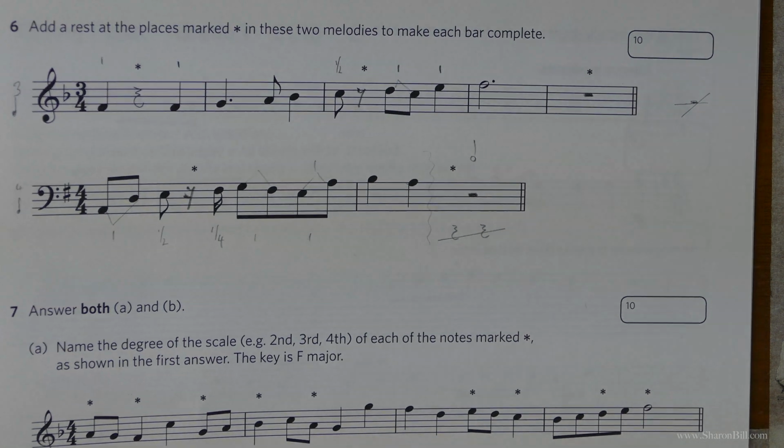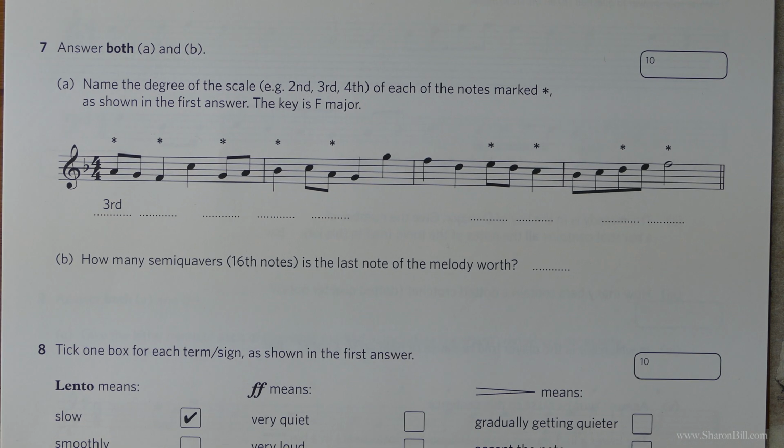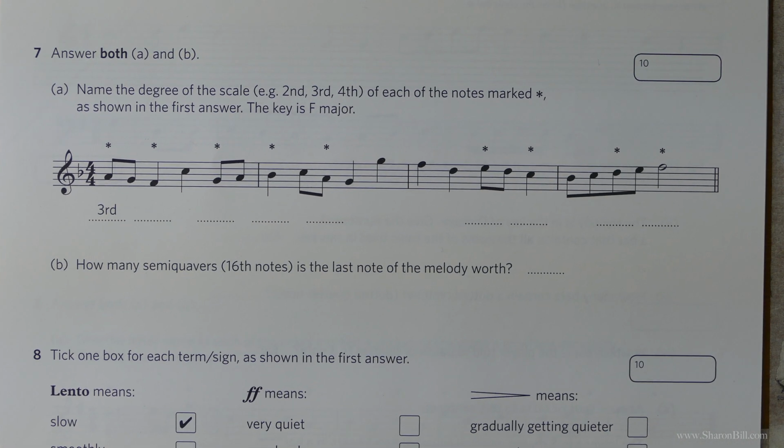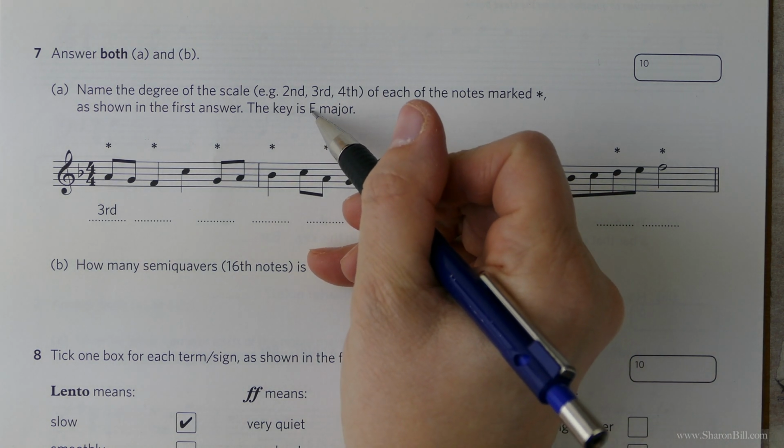Let's move on to question 7. So question 7 is asking us about the degrees of the scale. So we're counting up the scale in F major. F is the first degree of the scale and we're counting from there, each step of the scale. Now there's a number of ways you can do this. You just need to be careful that you always remember to count F as 1.